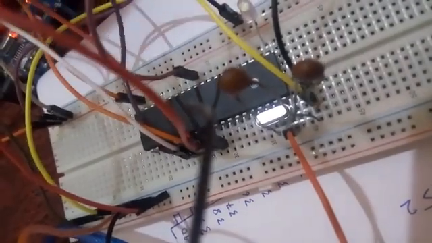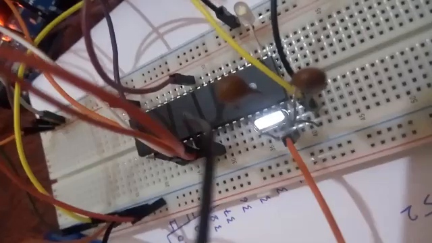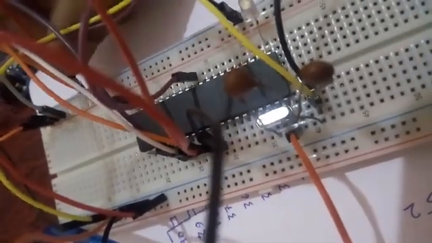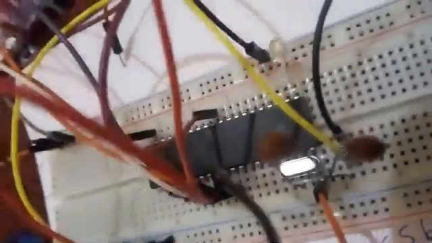So we will be using the reset wire to perform a reset. Okay, wait till I check what's wrong.